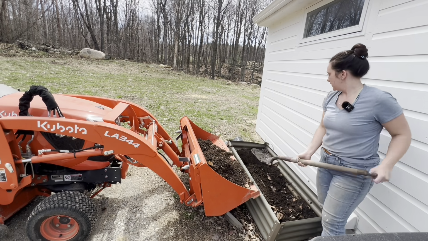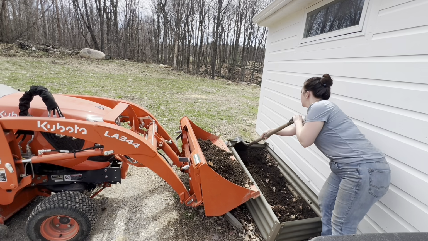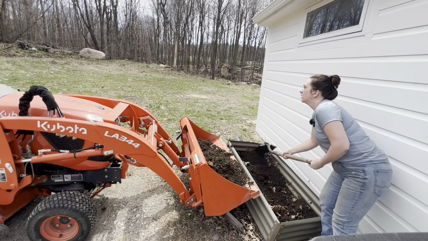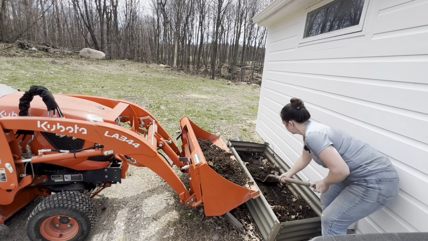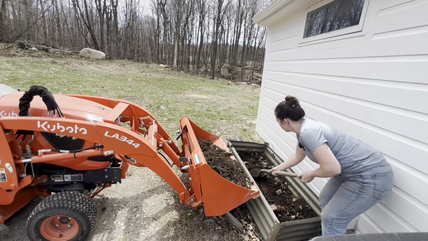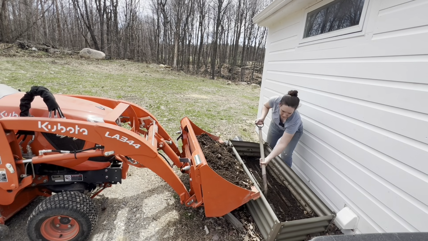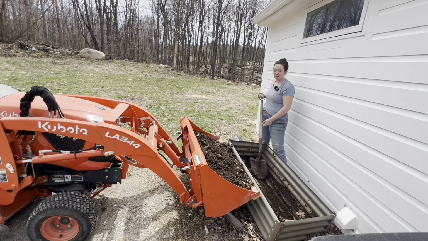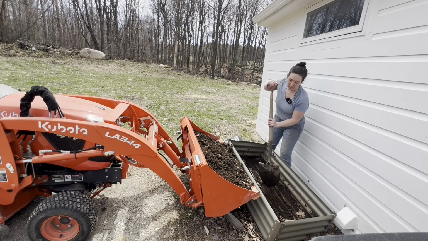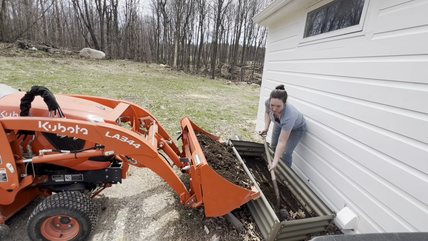However, the weed thing did seem to help. There's not a ton of weeds growing in here. I really had no idea how many rocks were in here because this was just dumped in here from equipment, so it wasn't like you knew exactly what was inside of the scoop.